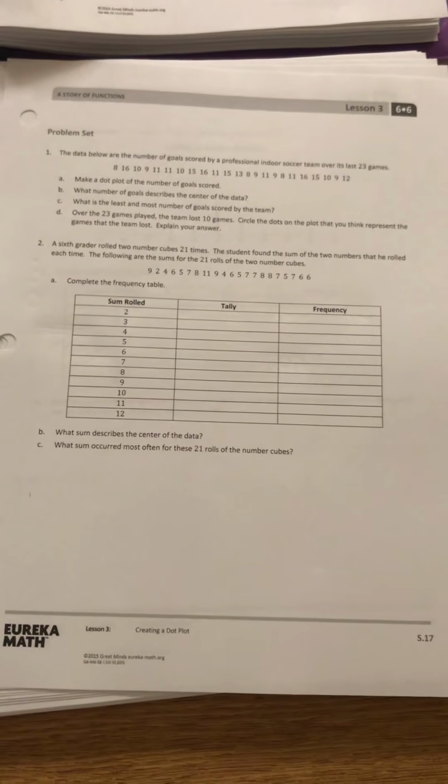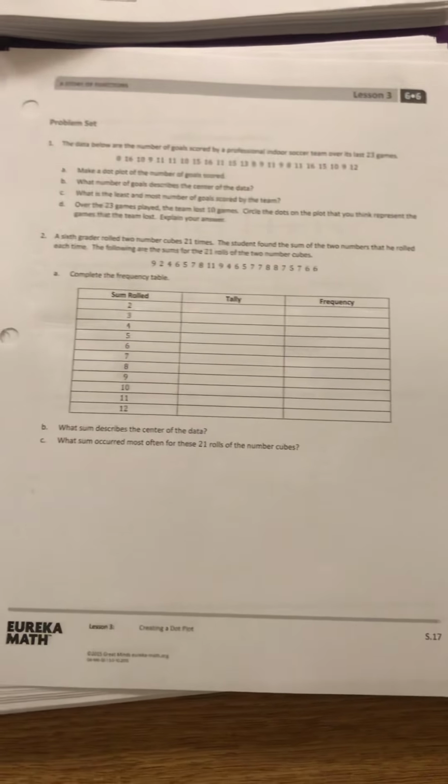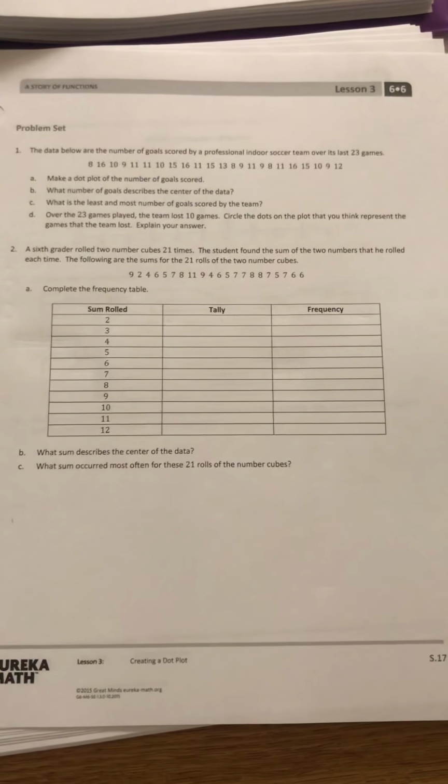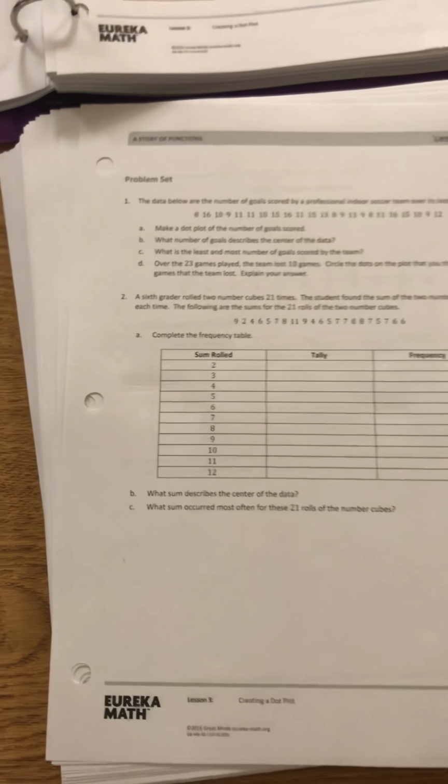Now we are at the problem set. What I'm going to have you do is I want you to bring over your work to me so that I can check it in. Once I've checked it, you will get your exit ticket. After you complete your exit ticket, you're going to put it on my desk, and then you're going to be able to start your homework.